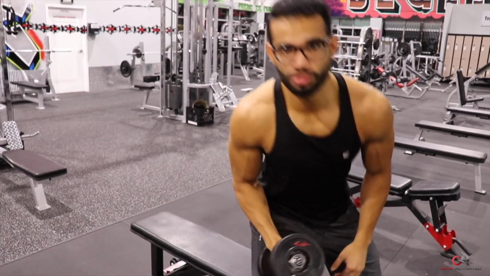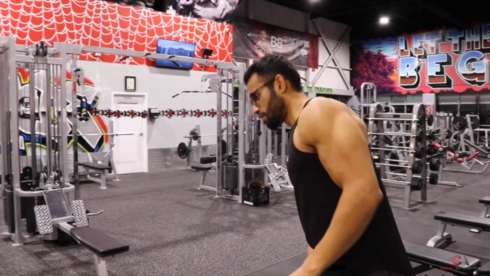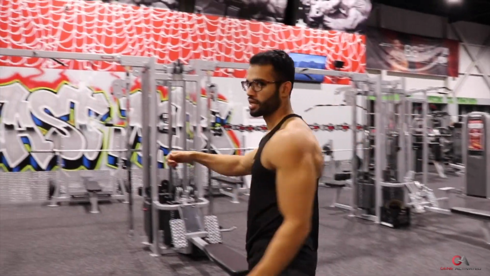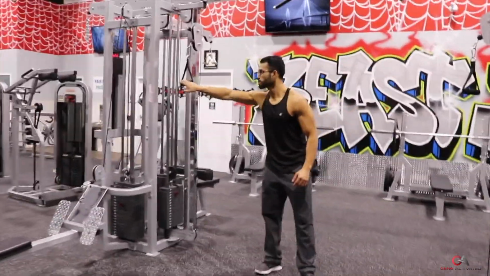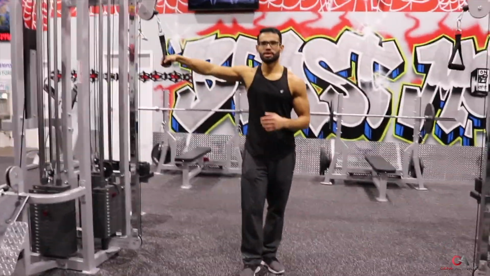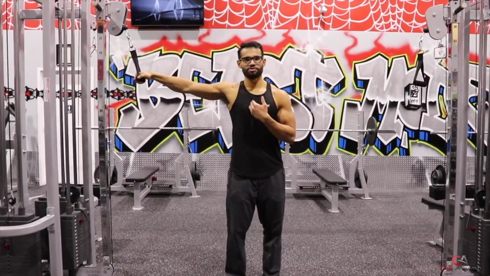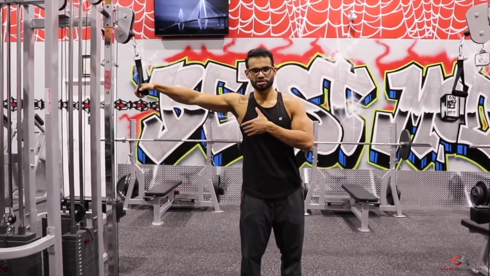Another exercise that you can do that's great for your chest, for a single arm, is a single arm incline cable fly. So what you can do is grab a cable fly in your gym, and again, you're trying to hit the middle part of your chest, and you're trying to squeeze and get this part of your side of your chest bigger.